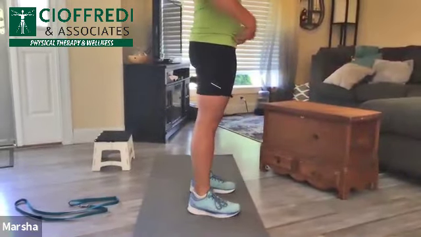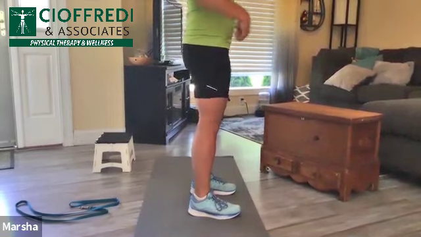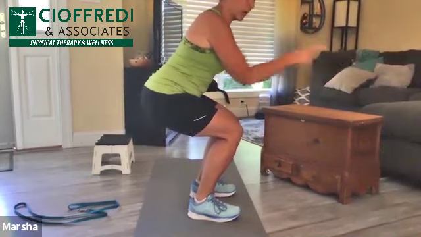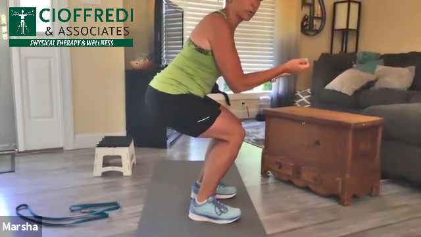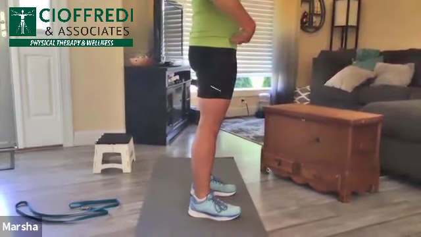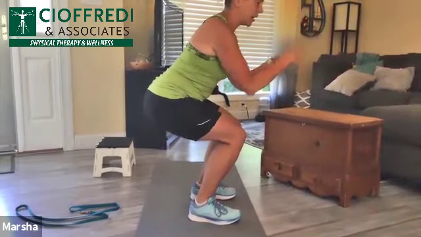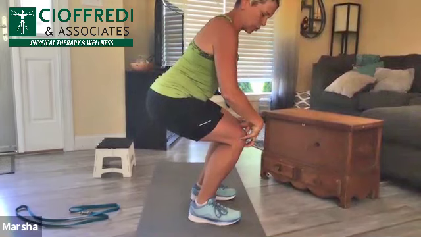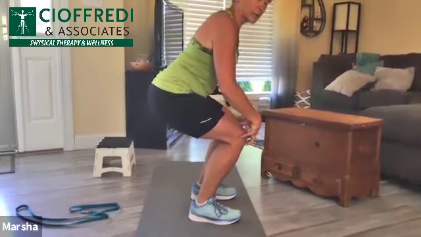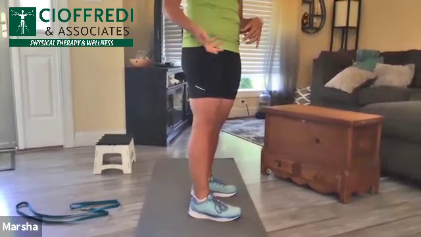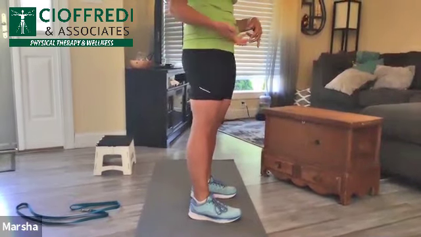When you think fold my hips and sit backwards, my butt goes backwards, but my knees don't travel as far forward, okay? So folding at the hips and sitting the butt backwards like you're coming down to a chair decreases the load or the stress to the front of your knees, okay? So that's one thing that can help you decrease knee pain with squatting, okay?